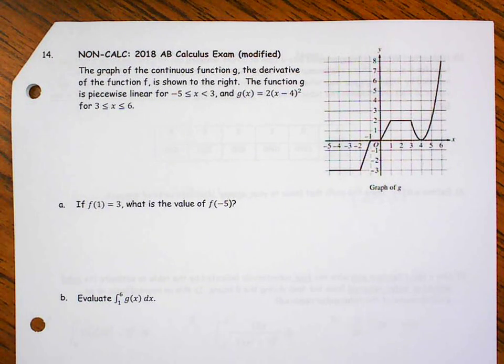Hey guys, so I'm going to do a video. This is number 14 from our in-class review today. A lot of people were missing today, and I also think for the people who were here, a lot of people would like to see this problem done again. So I'm just going to go through and make a video of it. I hope you find that helpful.